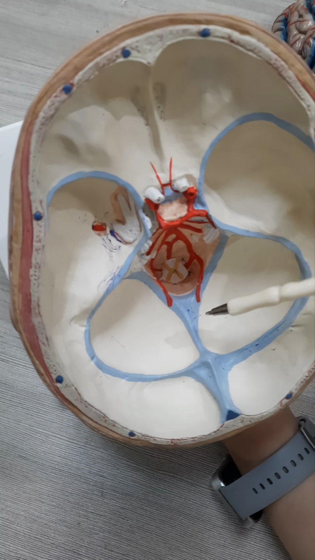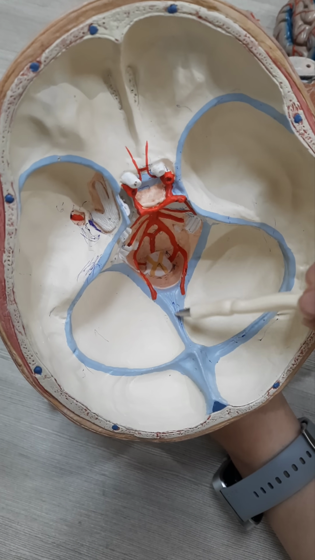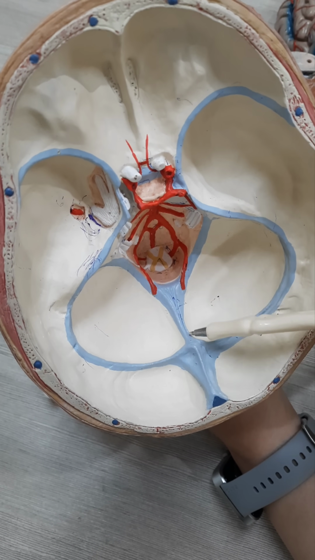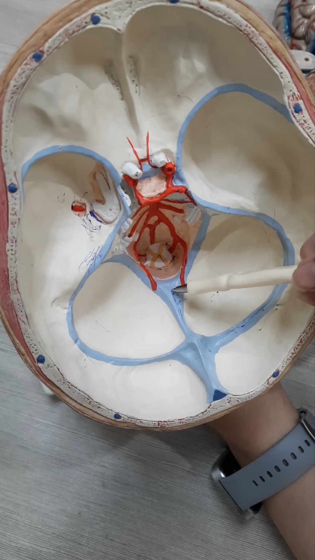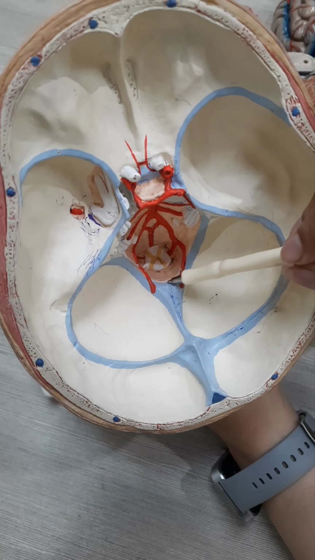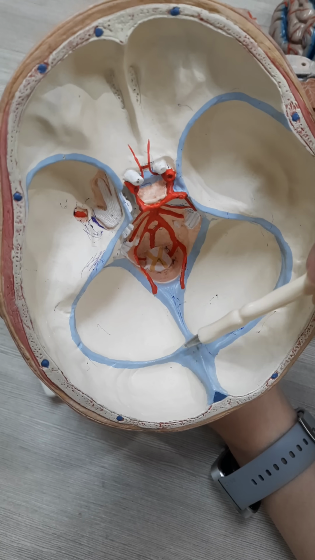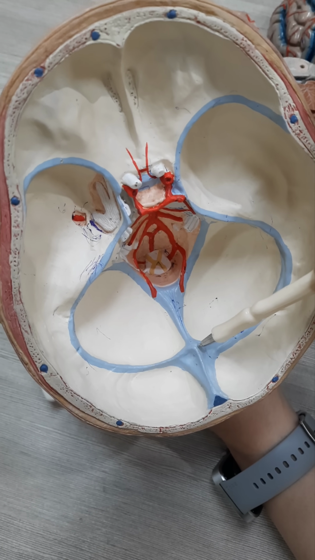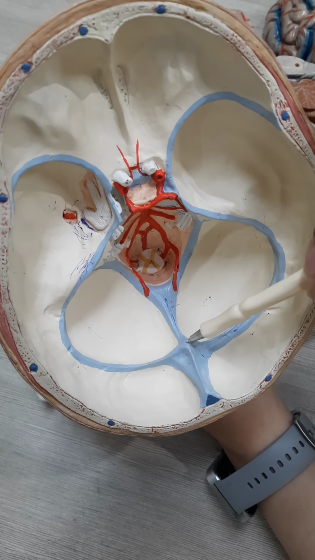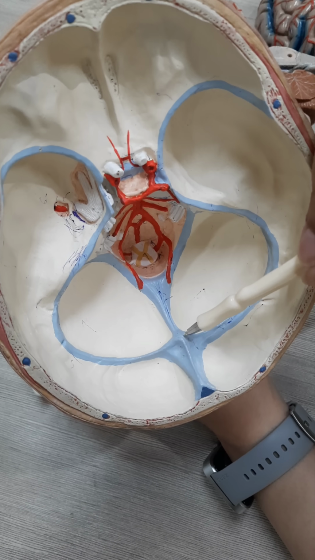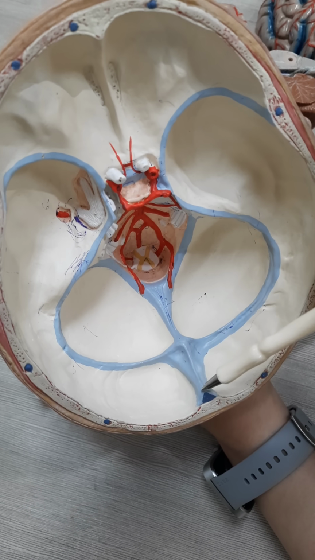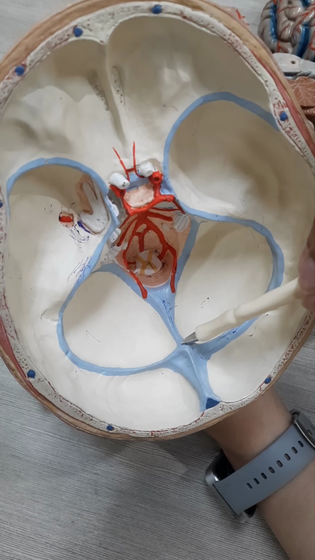The last one is this sinus, which is present at the attached margin of the falx cerebelli. This is the occipital sinus. The occipital sinus starts at the margin of the foramen magnum and drains into this confluence of sinuses. This point is known as the confluence of sinuses because here we can appreciate the confluence of the two transverse sinuses, the superior sagittal sinus and the occipital sinus.